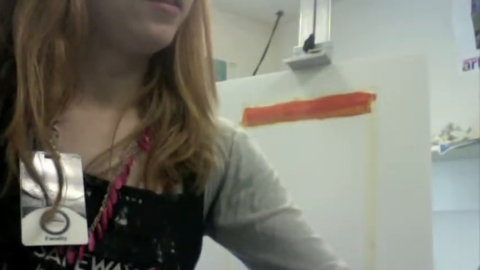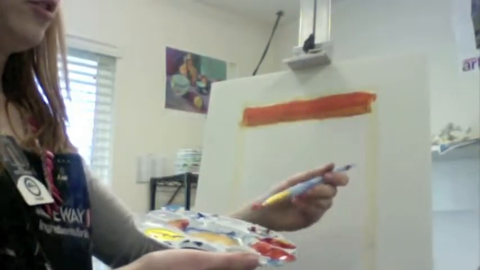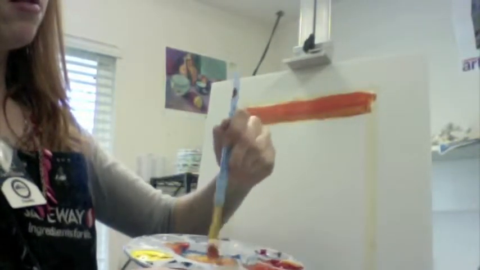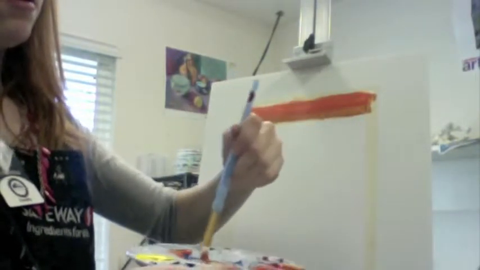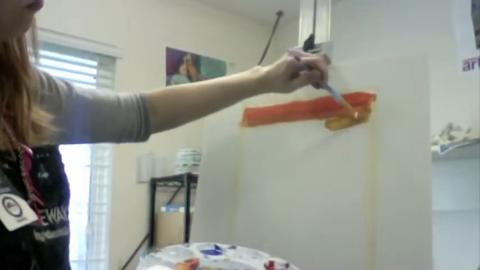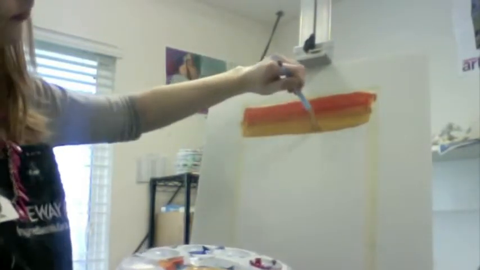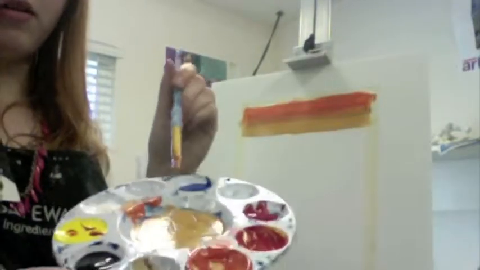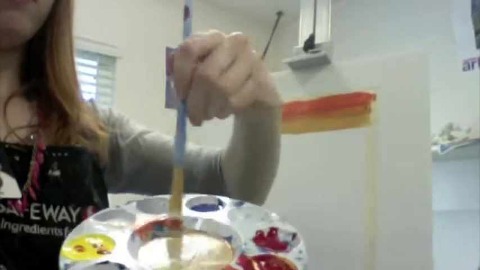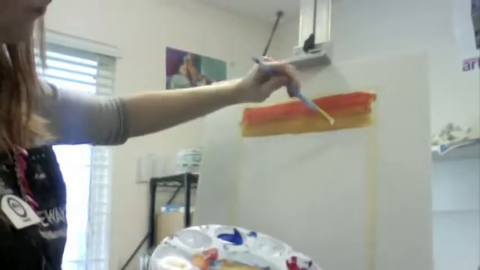So what do you think we do next? Take our orange, add some gray, and that's the next level down. Already getting lighter yet. Then we take this color that we already mixed, add more gray. So it's starting to get really, really light. It's almost not even orange anymore.